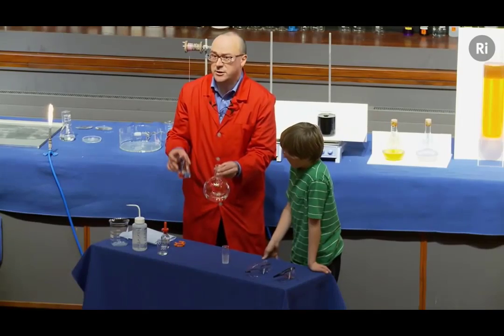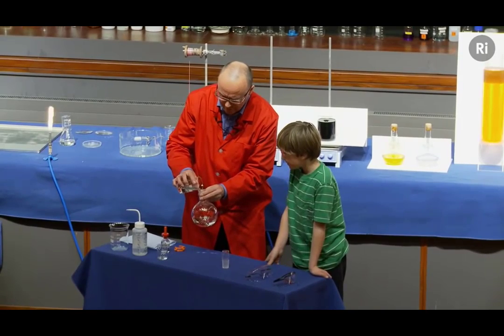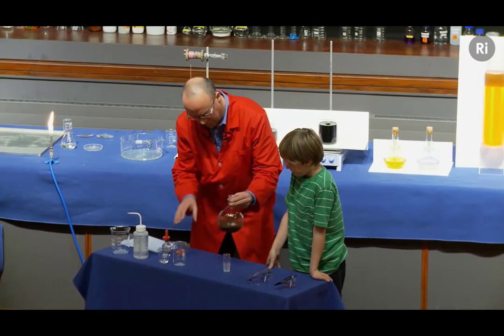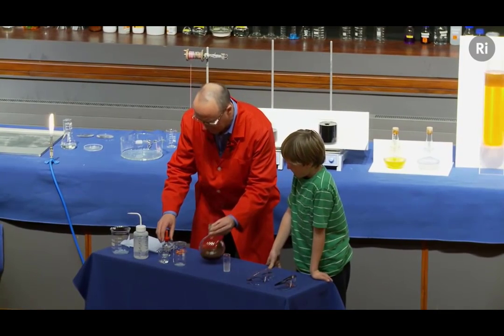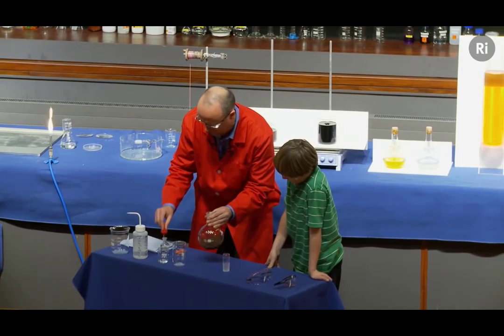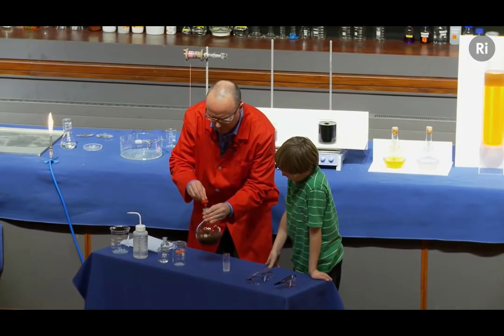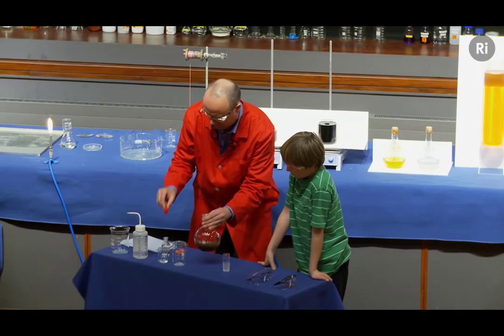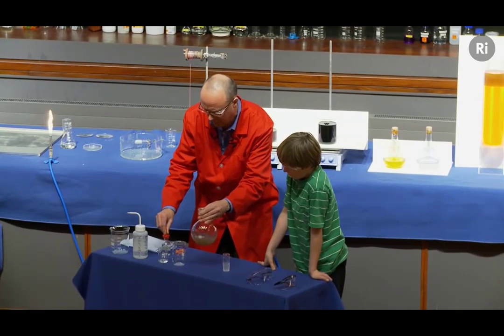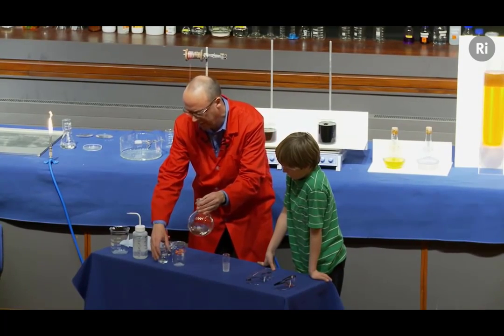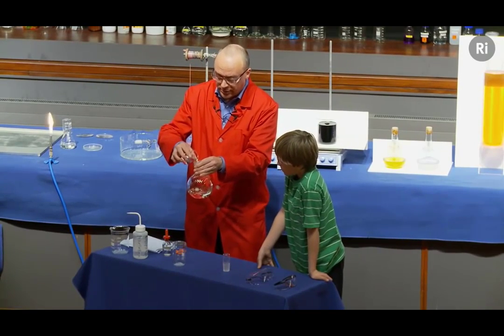Now what I'm going to do is add some sodium hydroxide. That's now formed a very dark brown, almost black material. So I'm now going to add more ammonia, and again, I'm going to add ammonia until the liquid goes back to being colourless. This takes a moment or two. There we go. And then finally, I'm going to add some glucose.